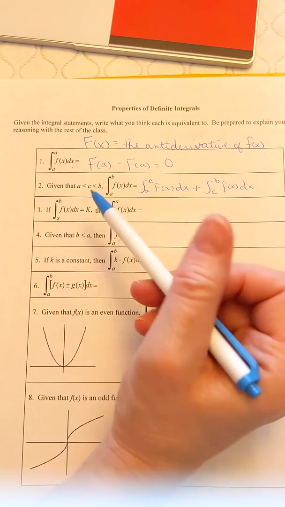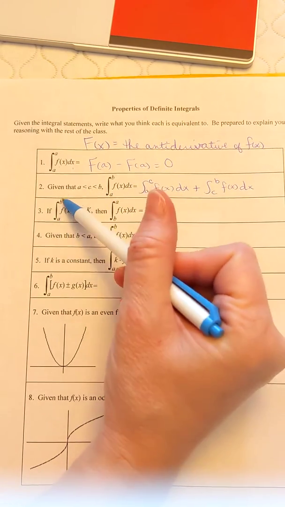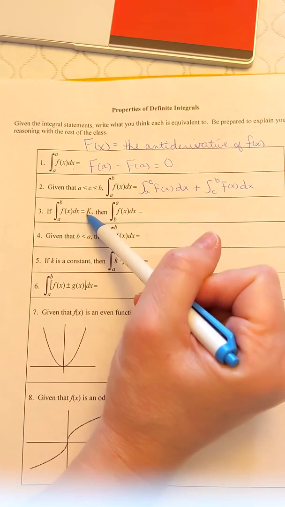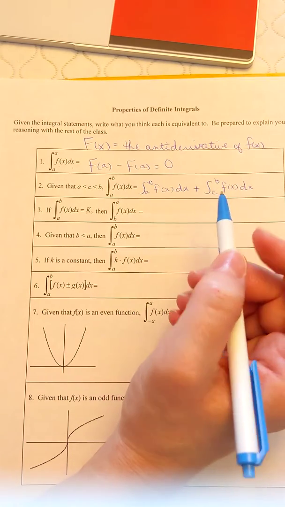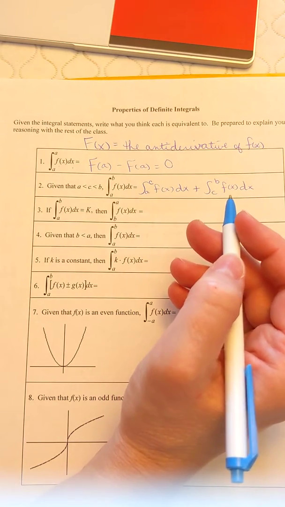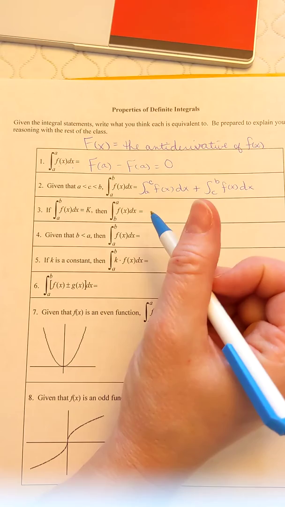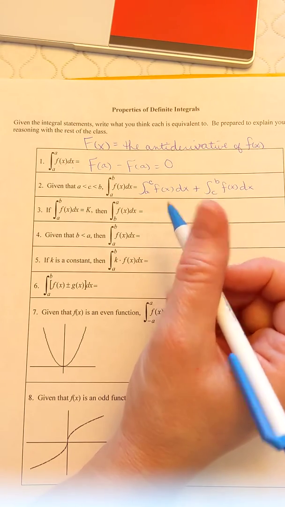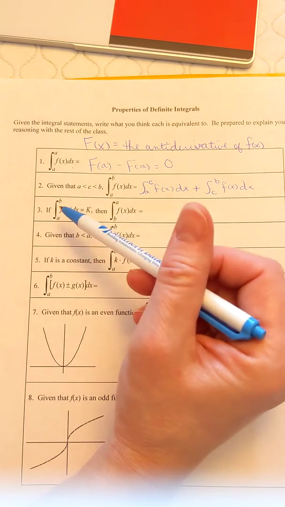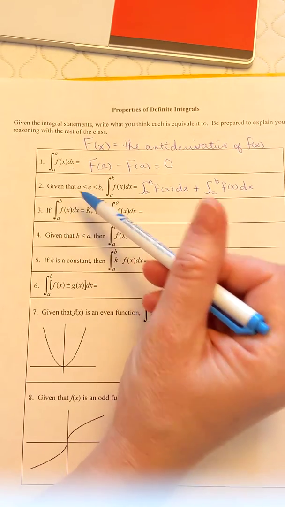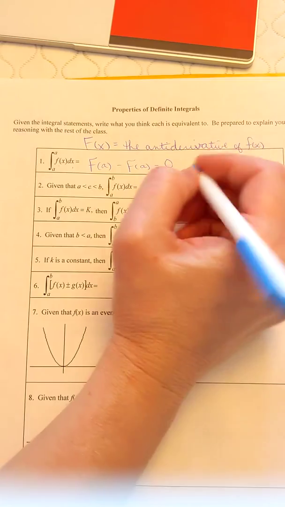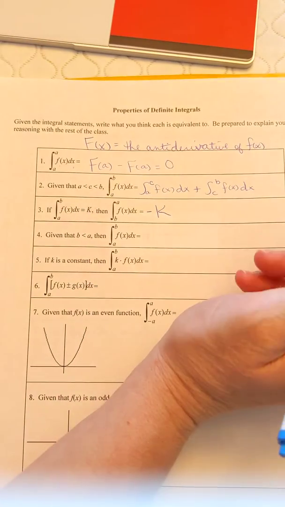All right, so if the definite integral from a to b of f of x dx equals k, then the definite integral from b to a would equal what? Think about that. I just went like this is a subtraction problem, basically. So if a minus b equals k, then b minus a is going to equal negative k.